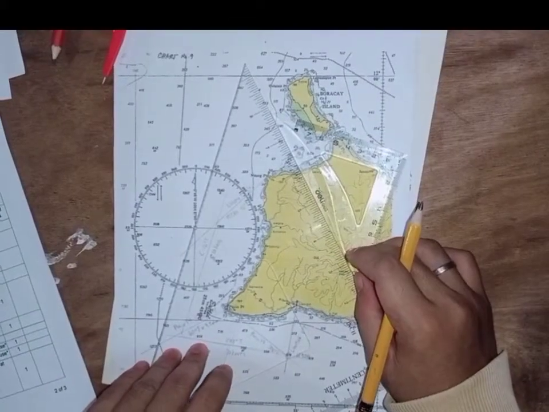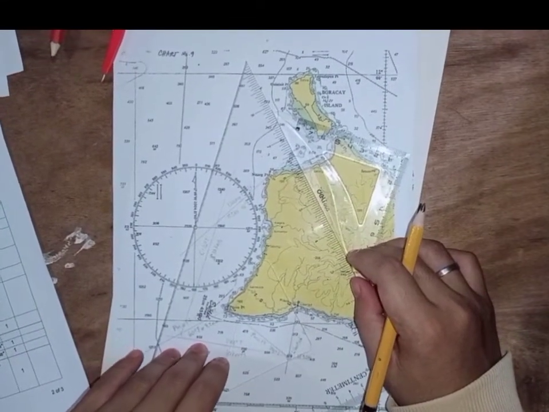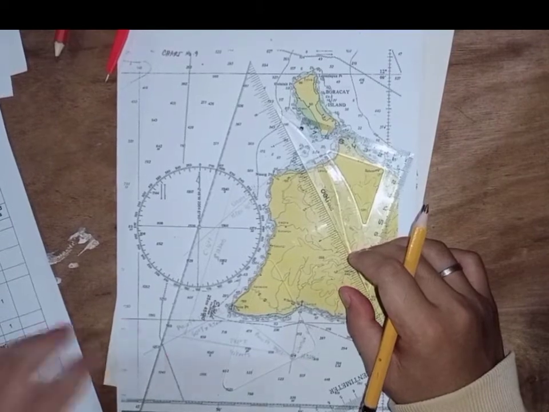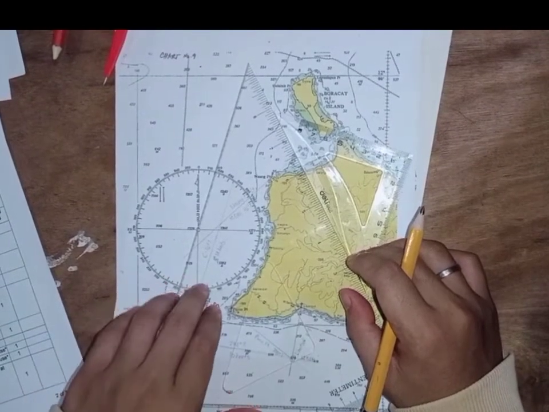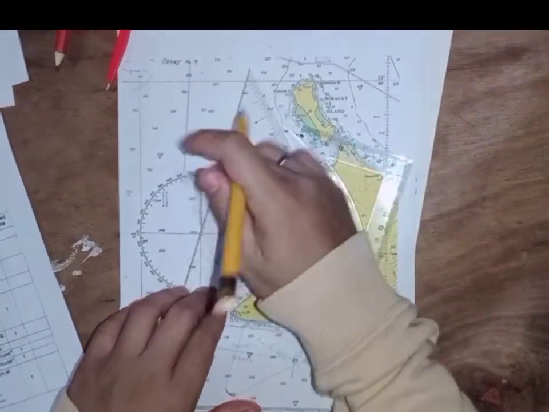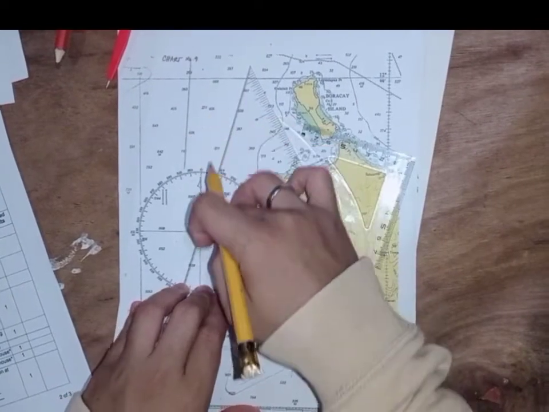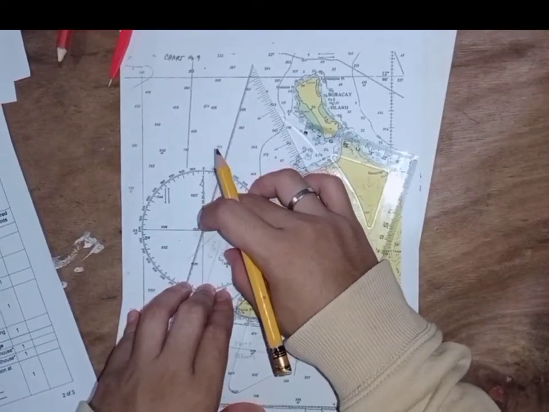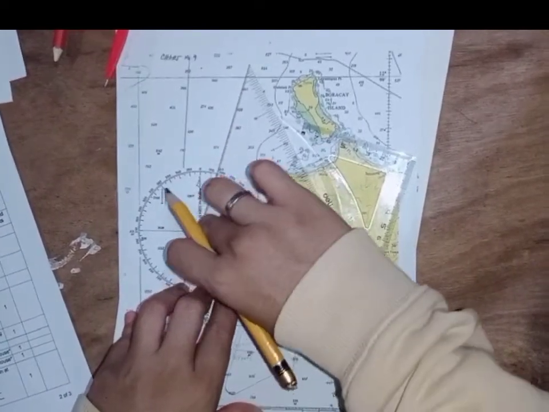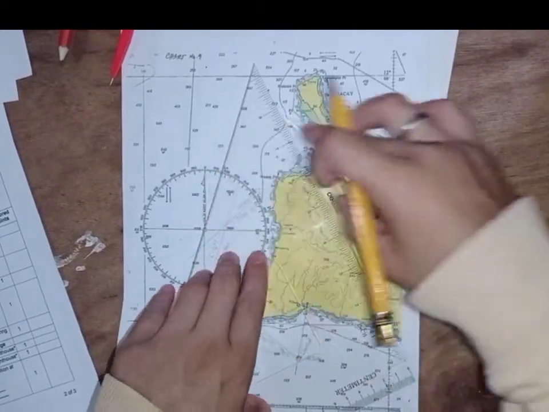Next, the OOW altered the course to 016 degrees true by 10 knots. As you can see in our compass rose, we have 016 degrees true.